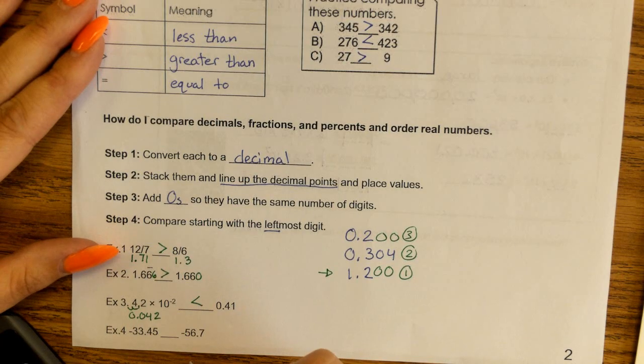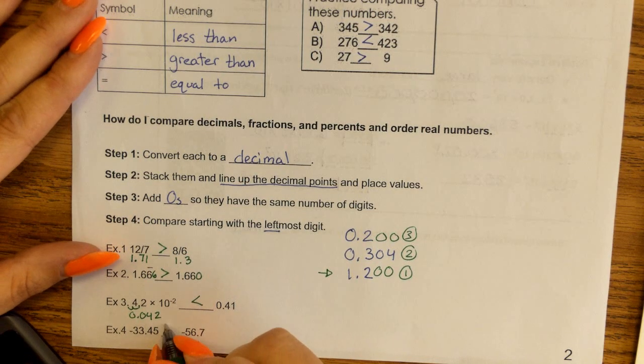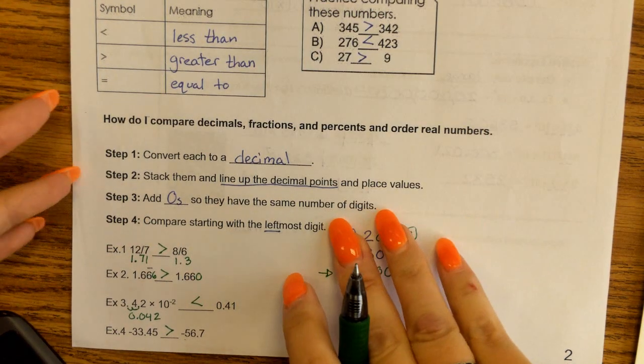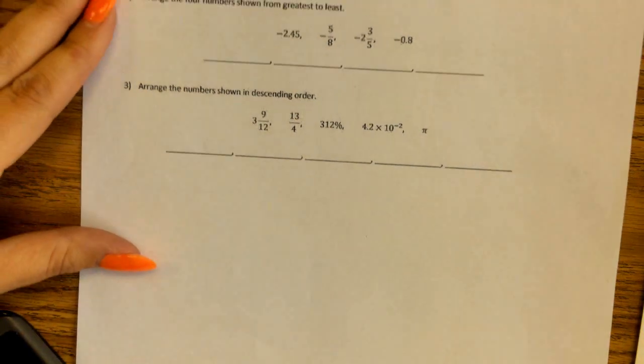And then my negatives, just be careful. The more negative it is, the smaller it is. So this one is more negative. That one is smaller. All right, last page.